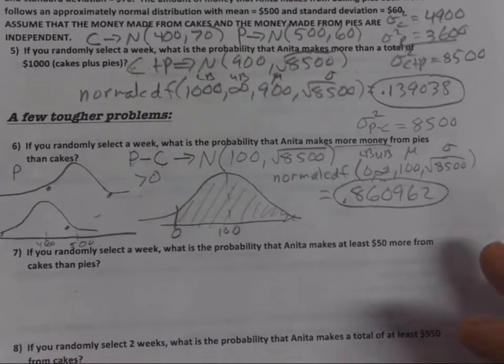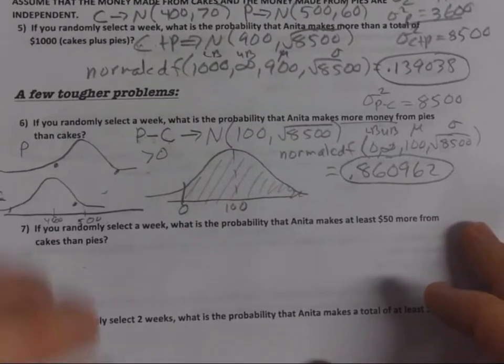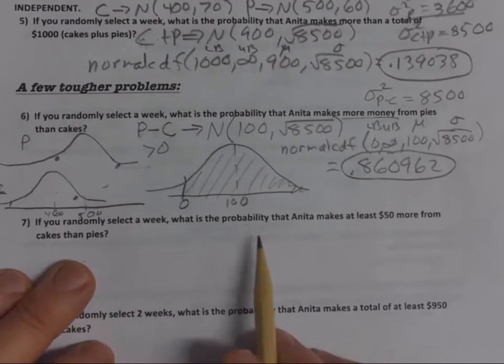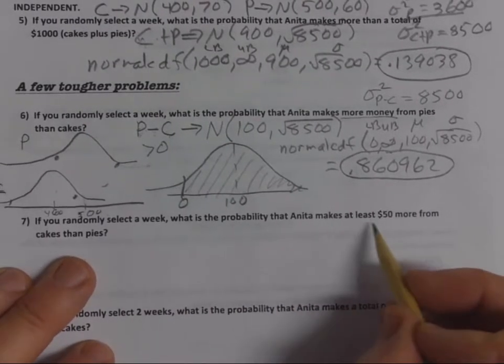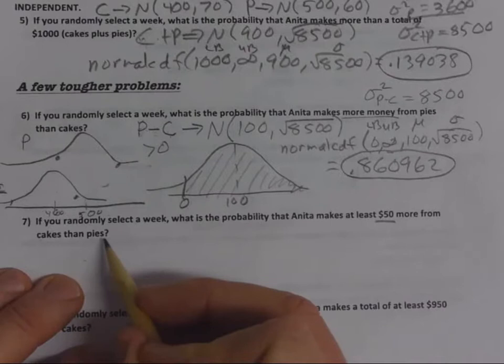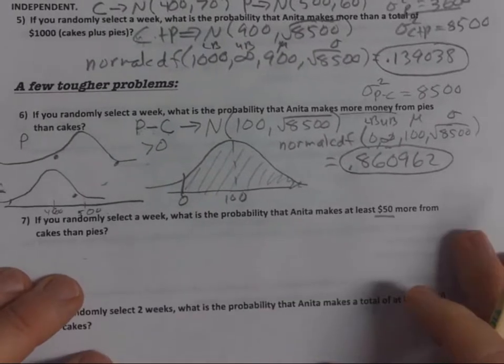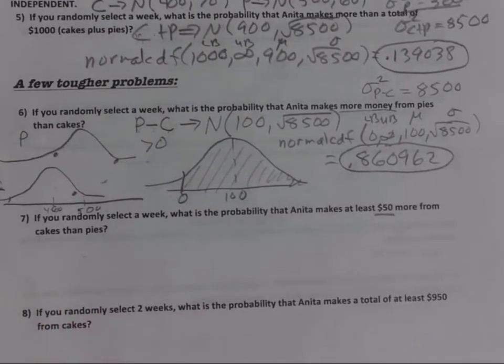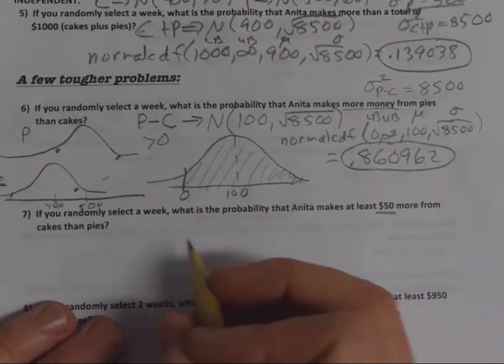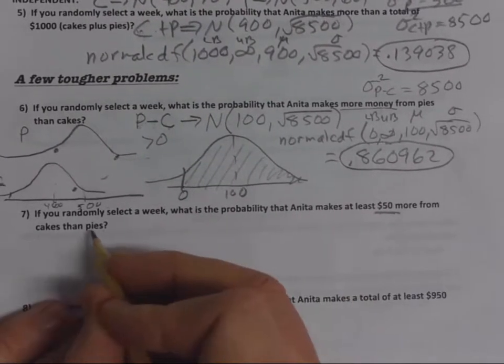But then it says this. All right, so then it says, if you were to randomly select a week, what is the probability that Anita makes at least 50 more from cakes than pies? There are a couple of different ways that you could look at that. But I'm going to say, well, it makes 50 more from cakes than pies.